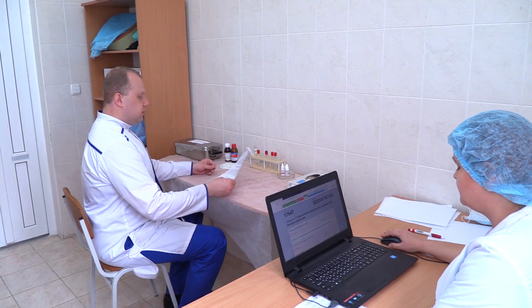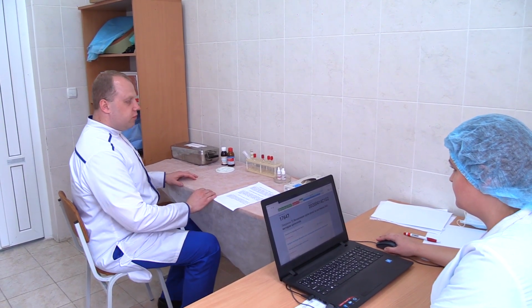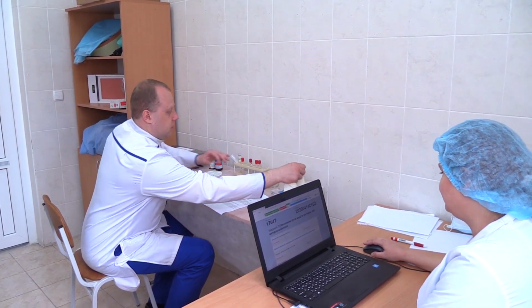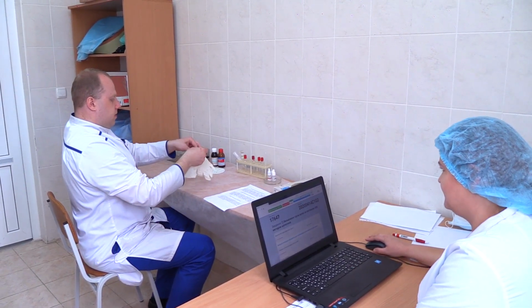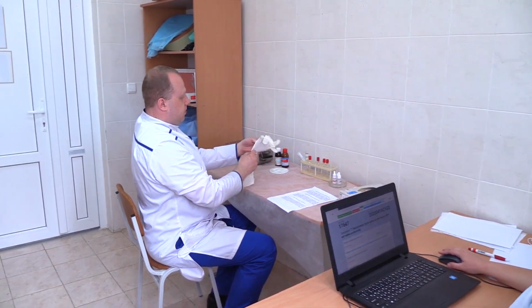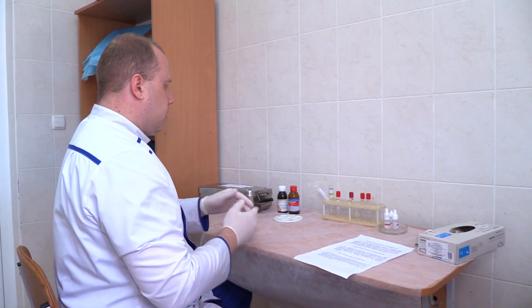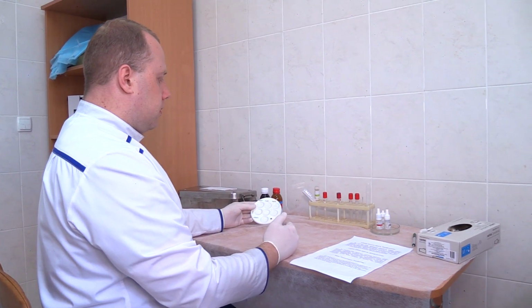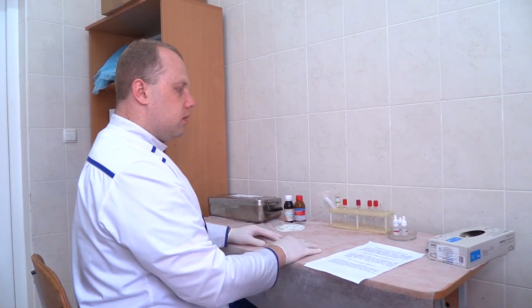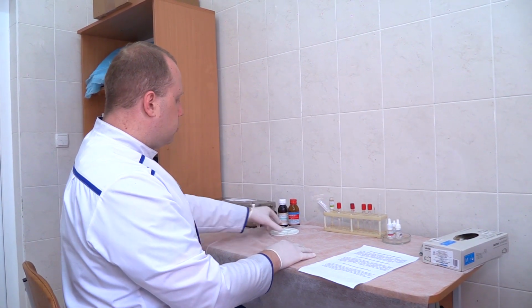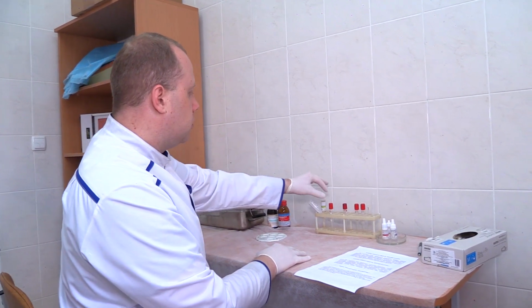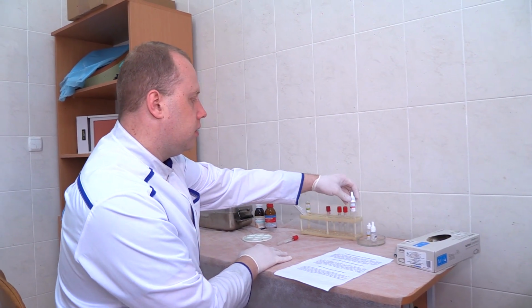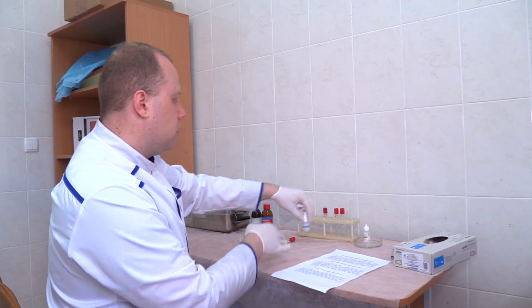Determination of blood group. First of all, we need to use gloves. To determine blood group, we use tablets, we use blood of patient, we use Solicon anti-A, anti-B.